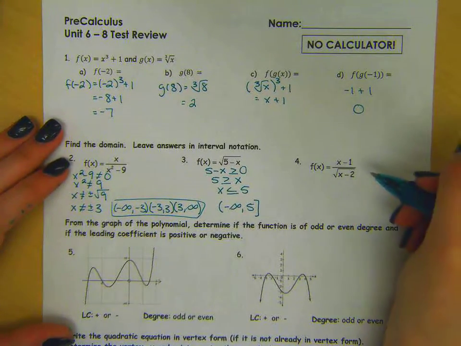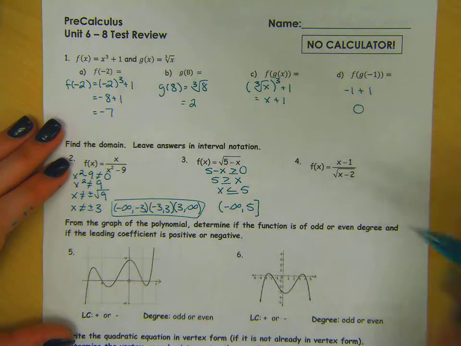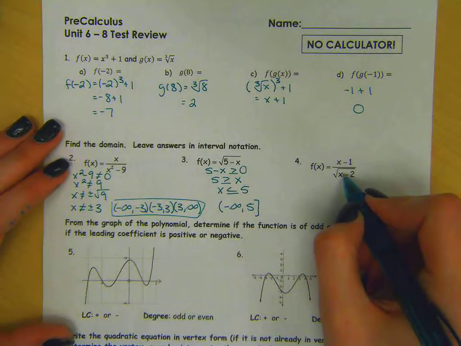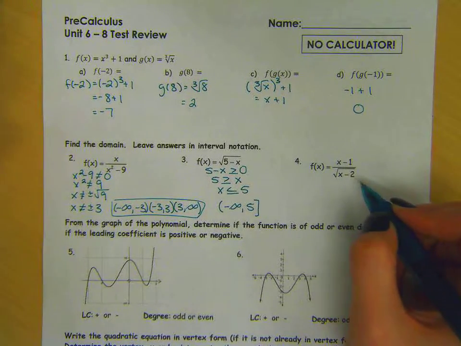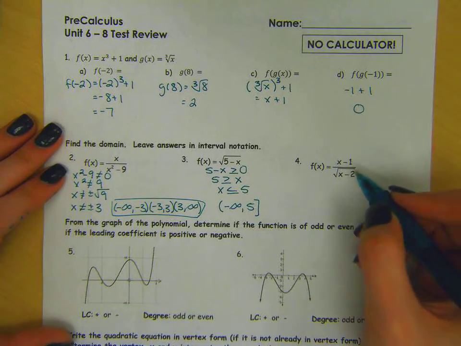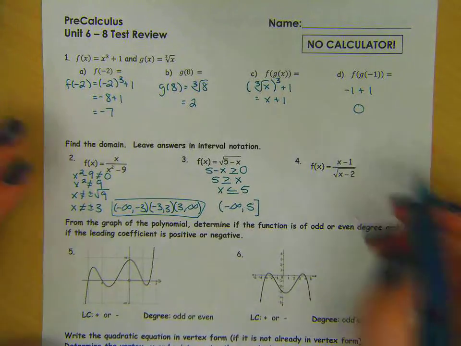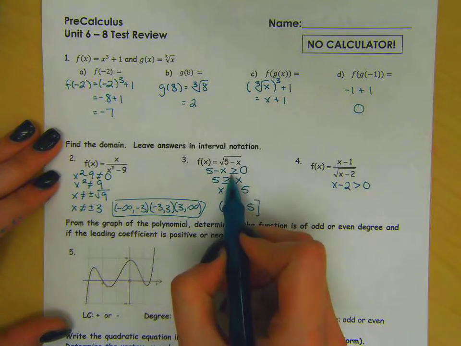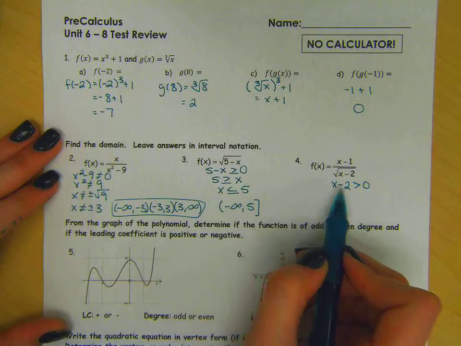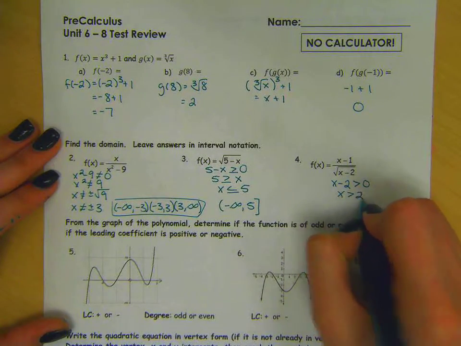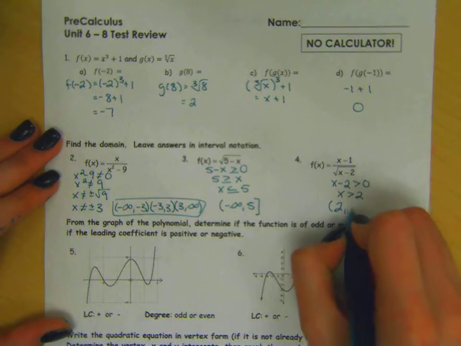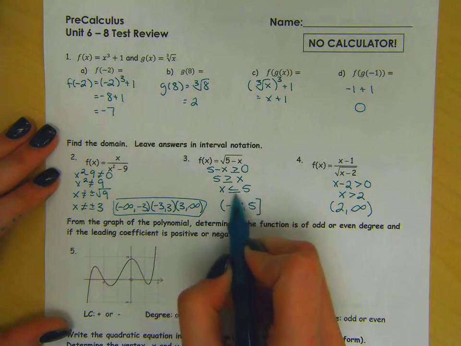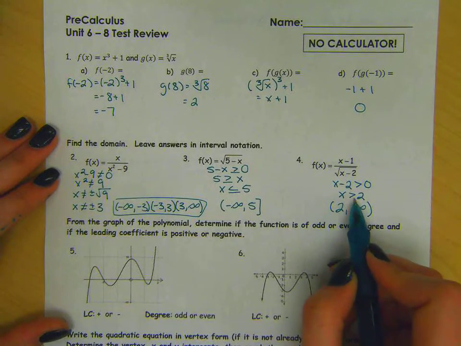Question number 4, we see the x minus 2 under the radical also in the denominator. So I know that I cannot have a 0 under here. I cannot have this radical be 0, because then I would have a 0 in my denominator, and I know a rational function like that does not work. So x minus 2 has to be just greater than 0. That's the difference between these two, greater than or equal to, and just greater than. So x must be greater than 2. Which means the function exists from 2 until infinity. Bracket here for 5 because it's less than or equal to, just a parenthesis here for 2 because it's just greater than 2.